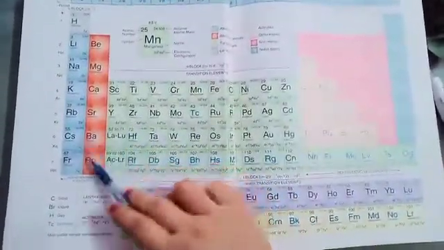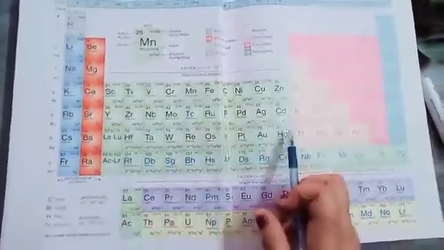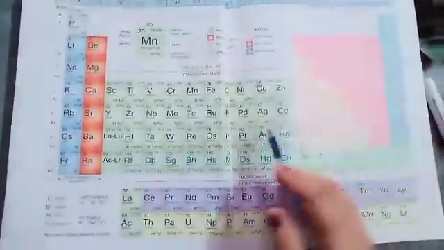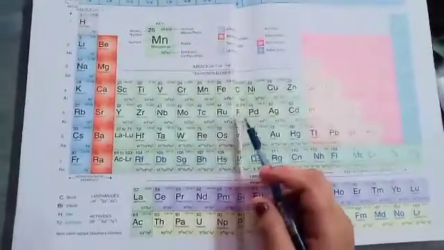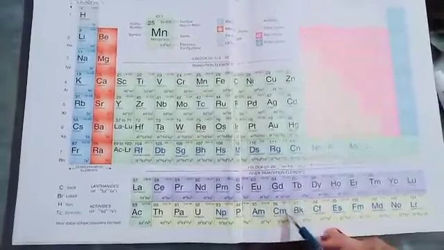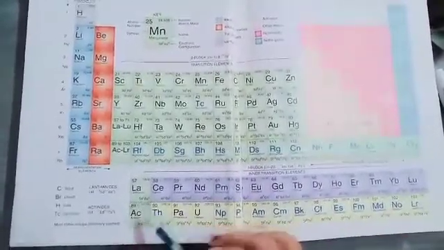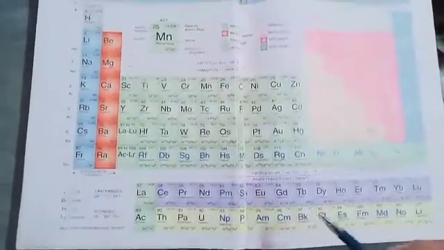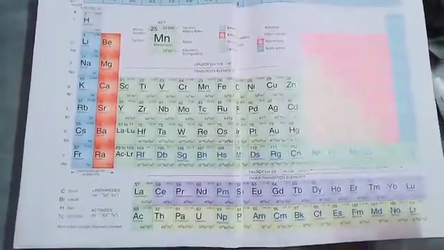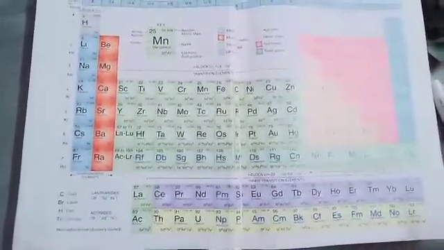So these two groups are S block, these 6 groups are P block elements, and in between S and P, these 10 groups are known as transition elements. And just see, at the bottom of the periodic table, these two rows are known as F block elements. Now why they are F block, and P block, that thing we'll study in detail in the next video. Okay, thank you.